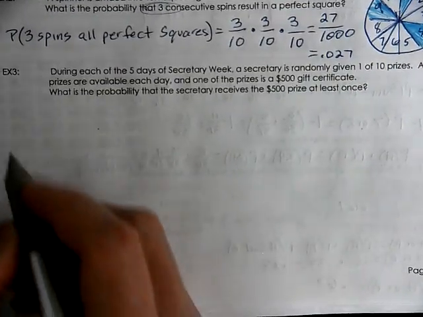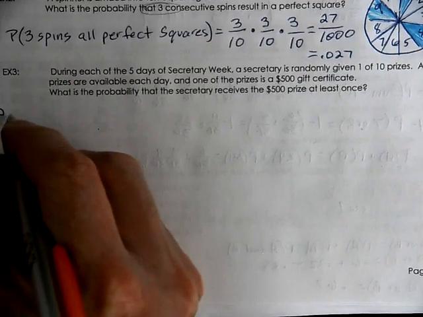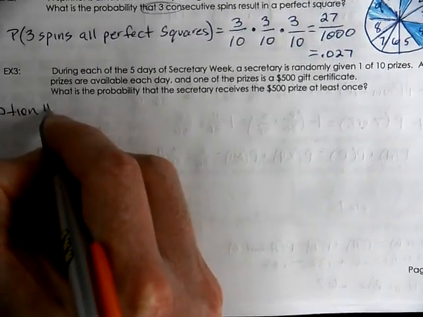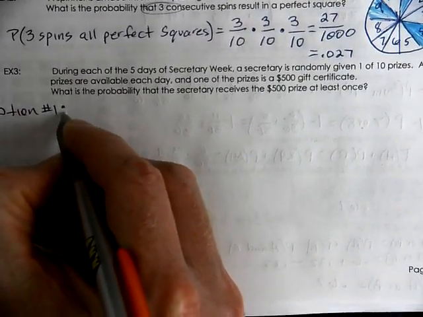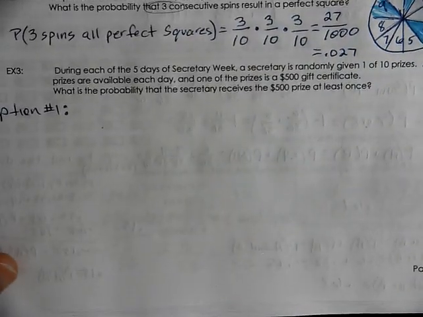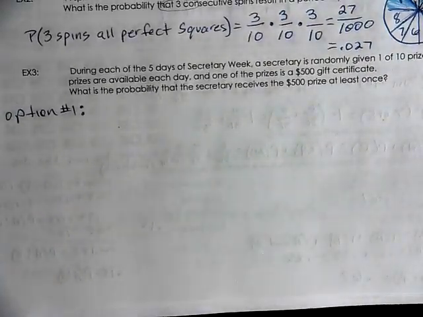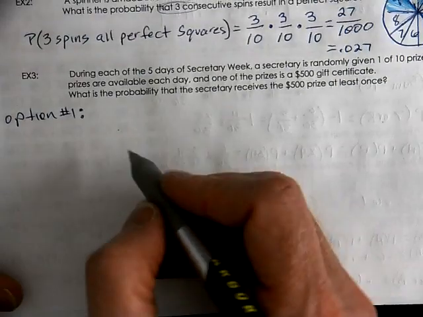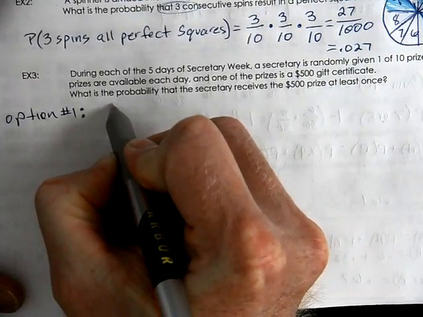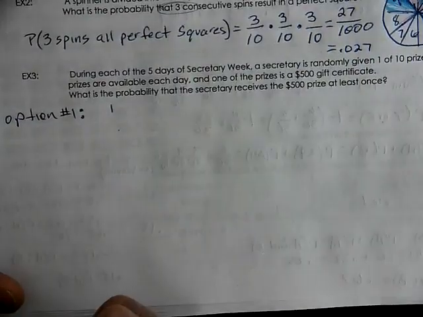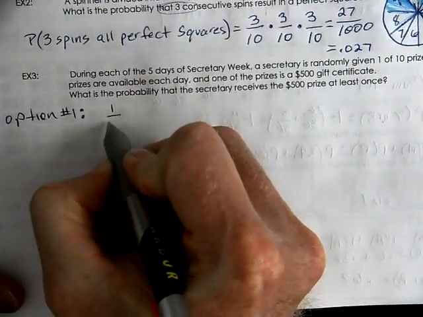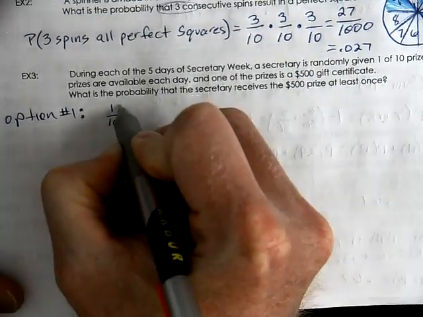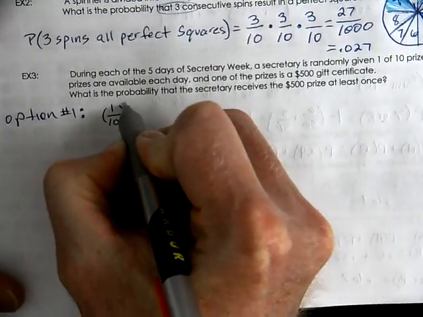So we have different ways we can do this. Option number 1. This is probably the most logical way. Definitely not the easiest way. But this is what it's asking. It's saying that you're going to win the one super prize out of the 10, and you're going to win that one time.